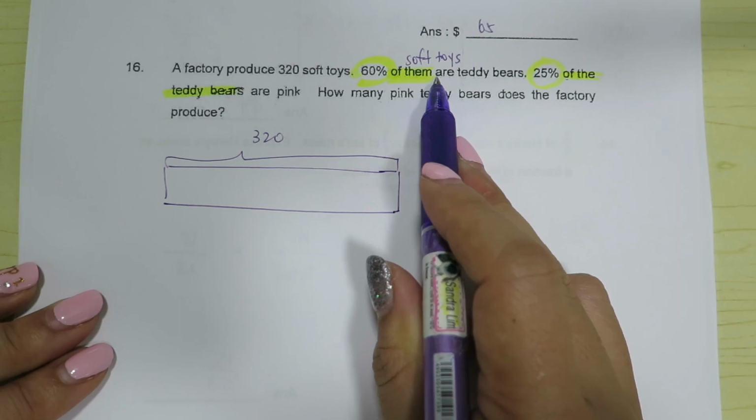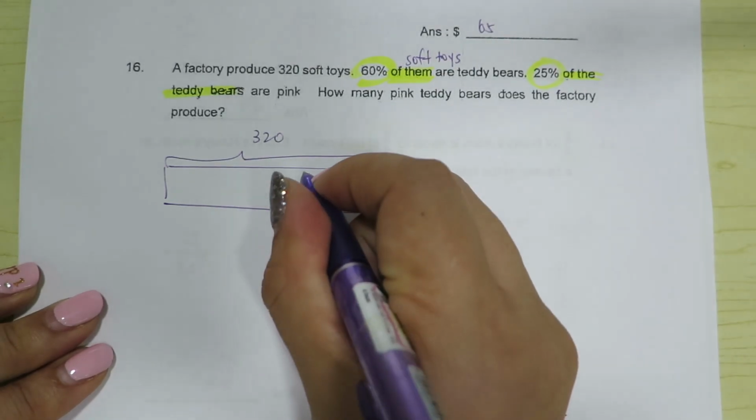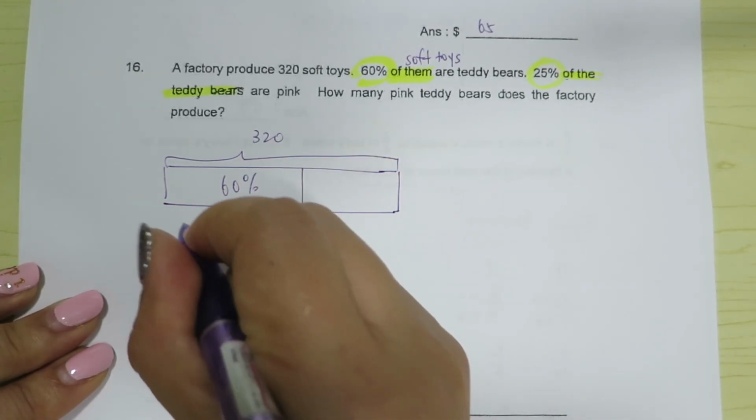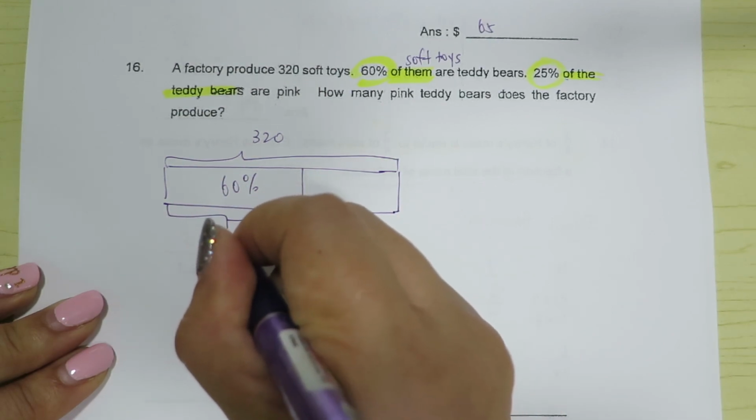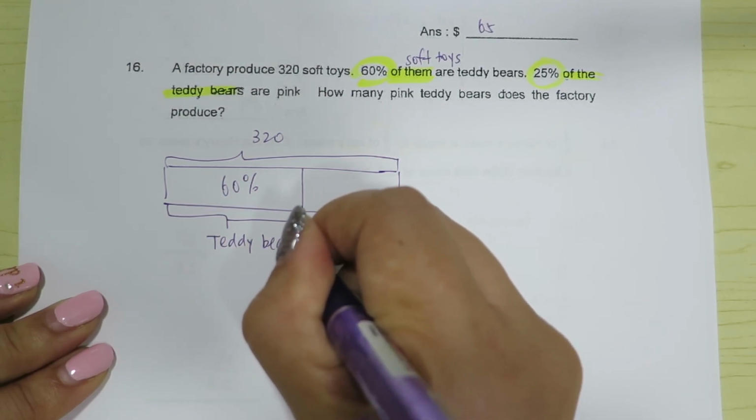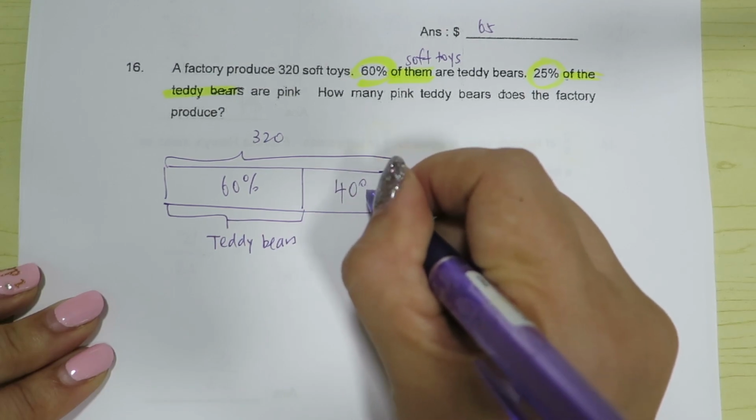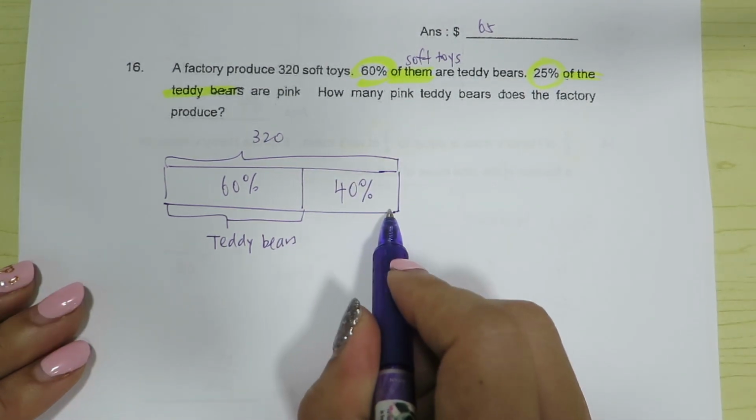60% of them, of the soft toys, are teddy bears. So 60% here, they make up the teddy bears. Which means 40% here, they're not teddy bears, something else.